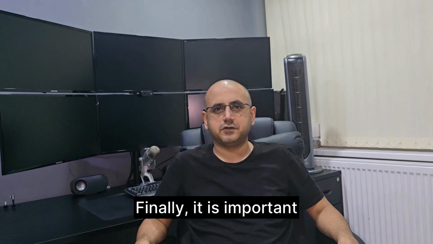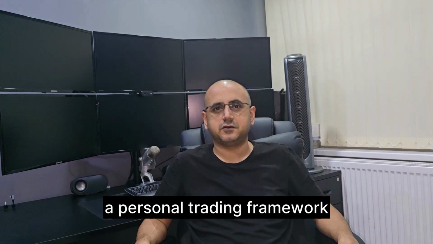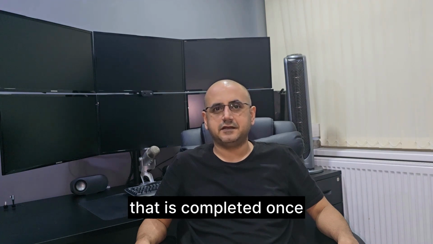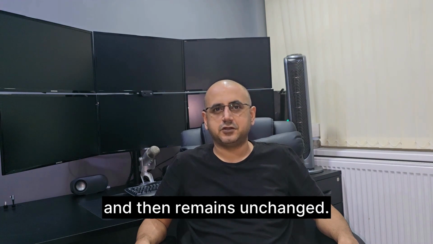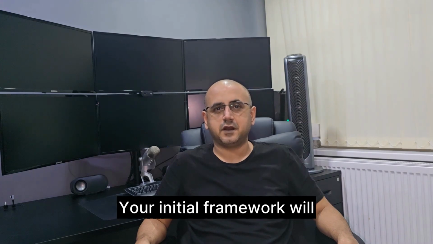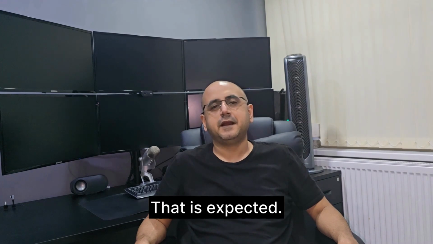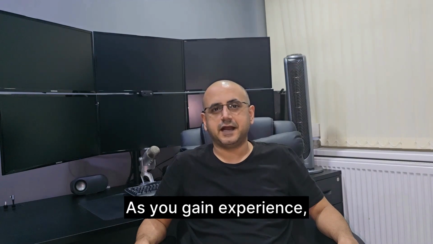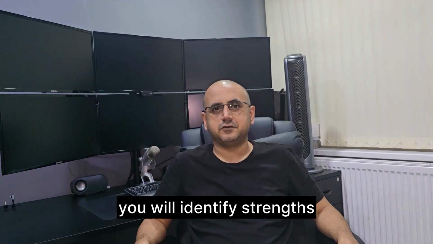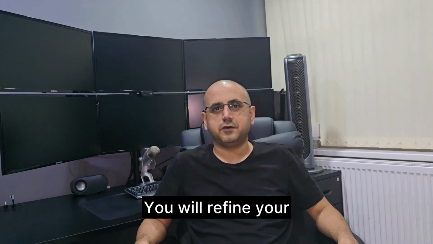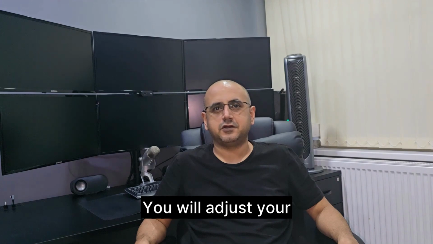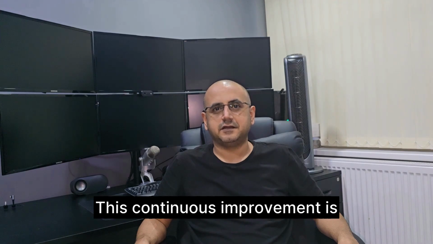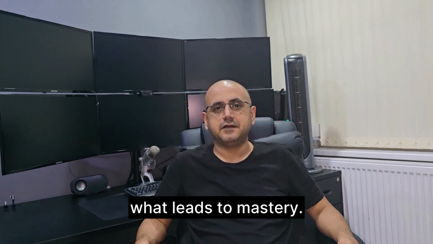Finally, it is important to recognize that building a personal trading framework is an iterative process. It is not something that is completed once and then remains unchanged. Your initial framework will be imperfect. That is expected. The goal is not perfection, but progression. As you gain experience, you will identify strengths and weaknesses. You will refine your criteria. You will adjust your filters. You will improve your understanding of markets. This continuous improvement is what leads to mastery.